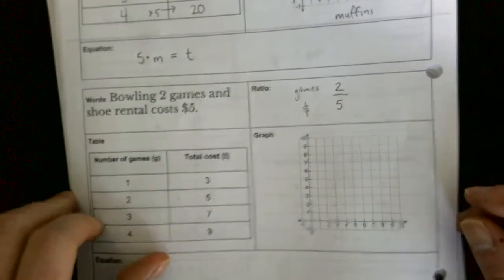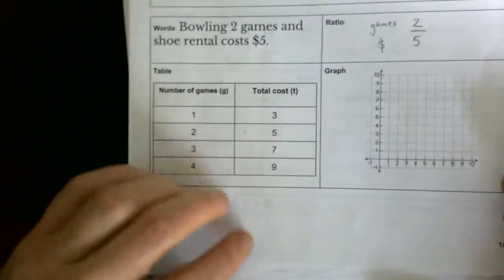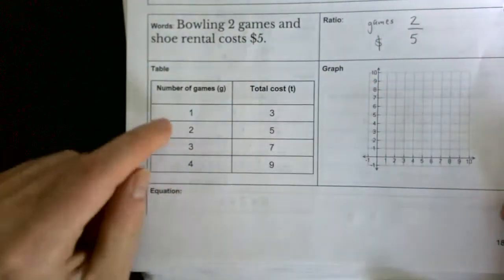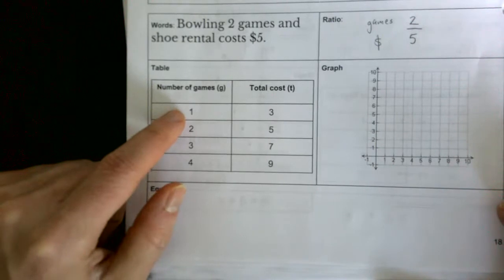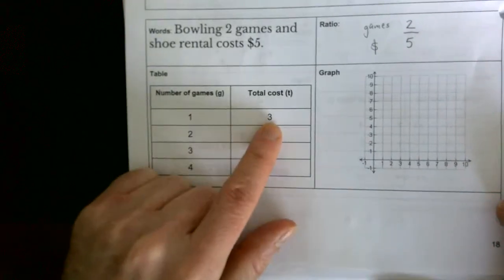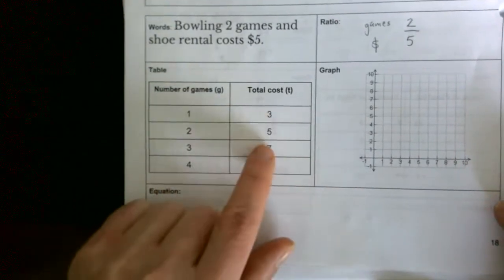Actually, I don't like that ratio, but we're not going to really use it that much. Number of games, total cost.